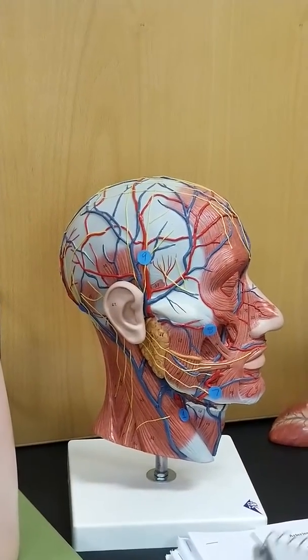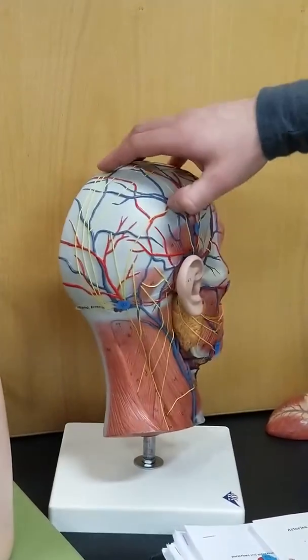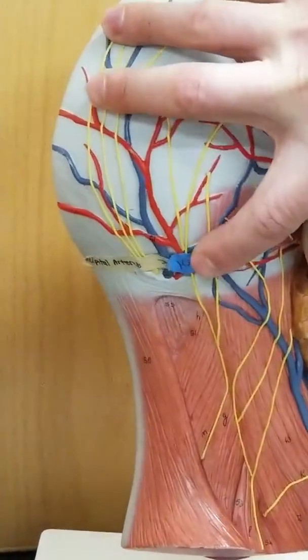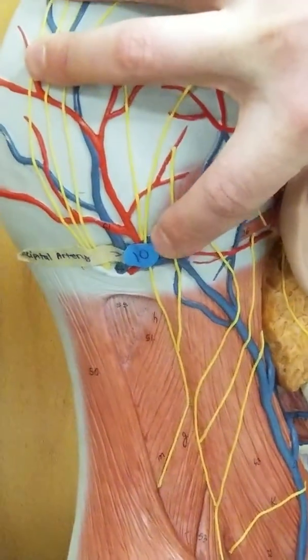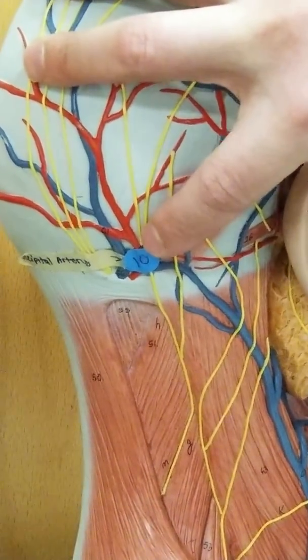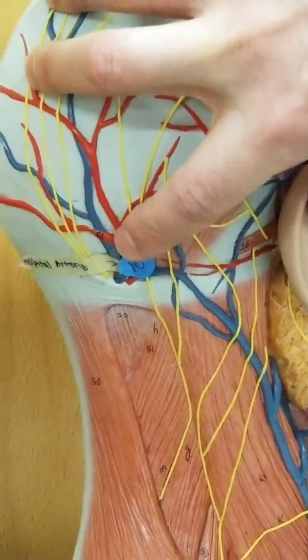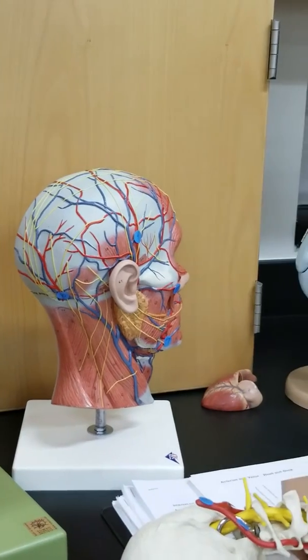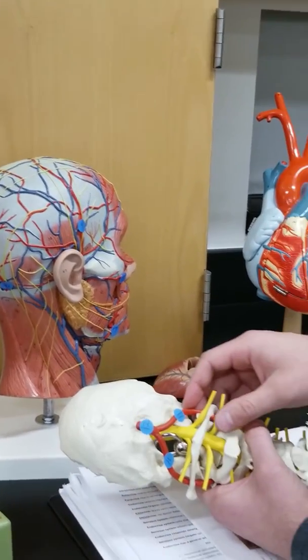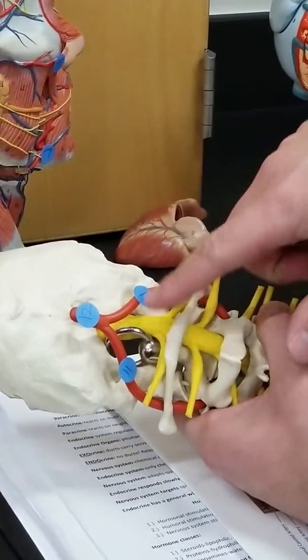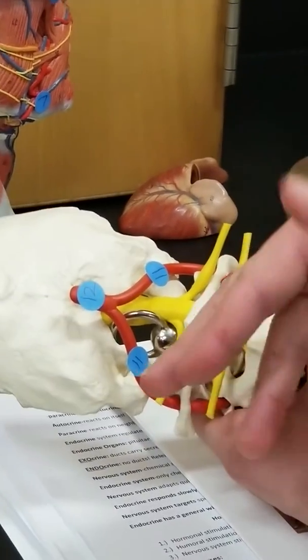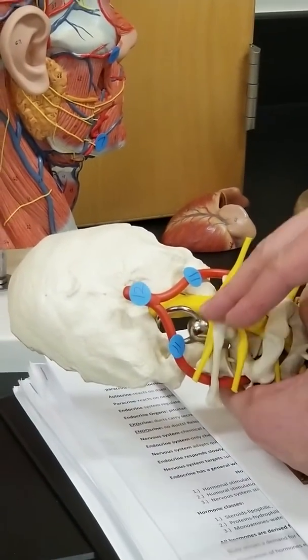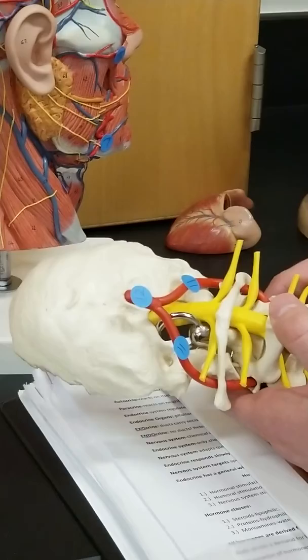Number 10 is the occipital artery. So where the occipital lobe is, back here. Number 10, occipital artery. So it's on the back of the head, right here, as it branches. Number 11 is your vertebral arteries. You have a left and right, but for the test you just need to know if we refer to any one of these, it's the vertebral artery.